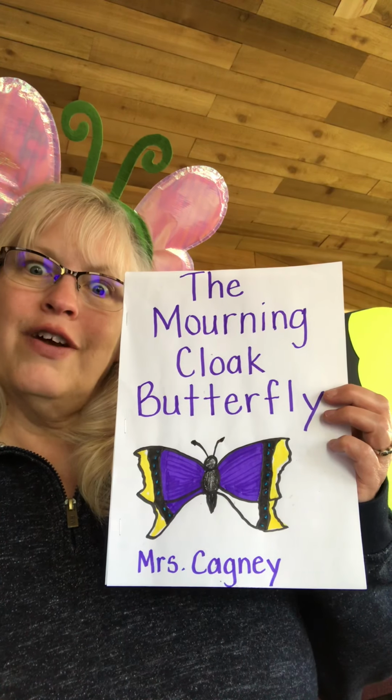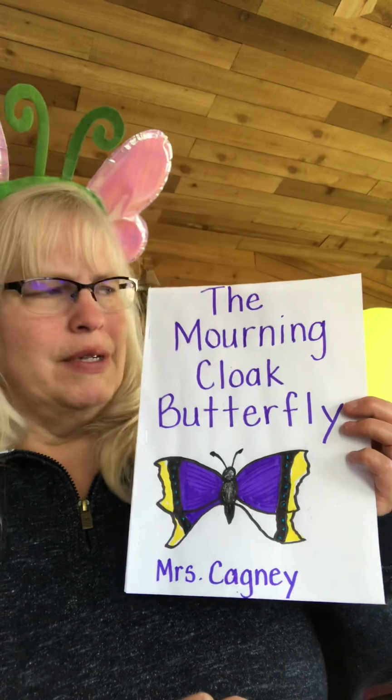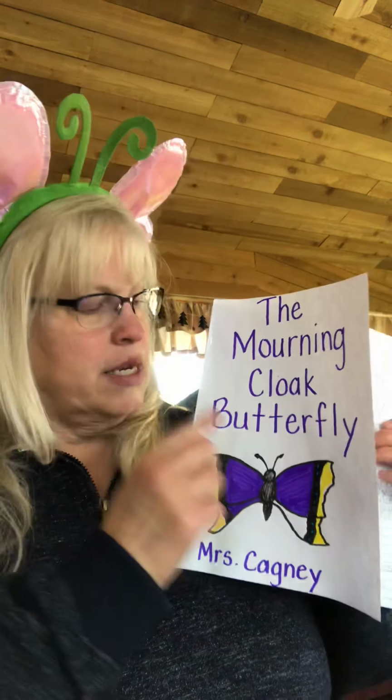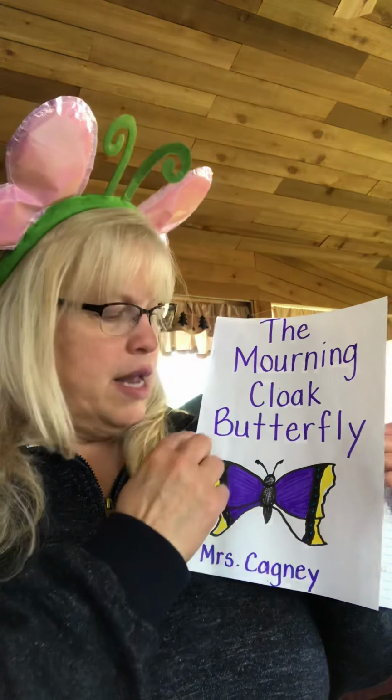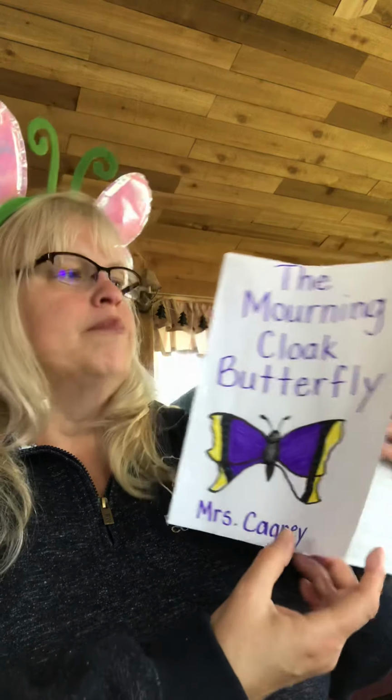And as I'm looking at this, I'm realizing what I forgot to do. Does anybody notice? I forgot to color part of his wing. I can't believe I did that. I'll finish it afterwards. But you're going to have a title page. So you're going to put the name of your insect, a drawing, or you can get a picture online and cut it out neatly and glue it on your paper. And then, of course, your name.